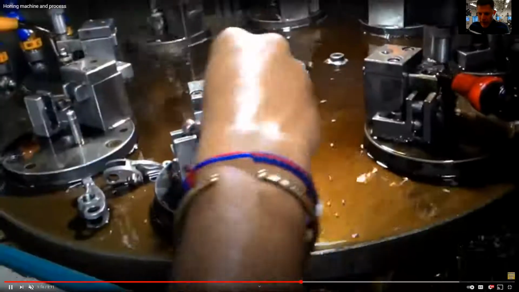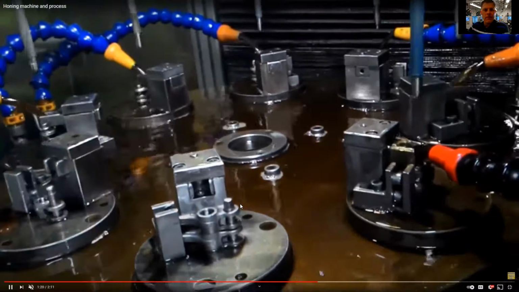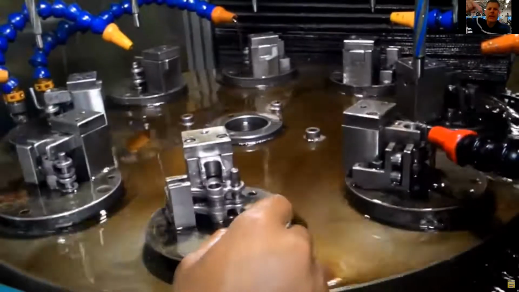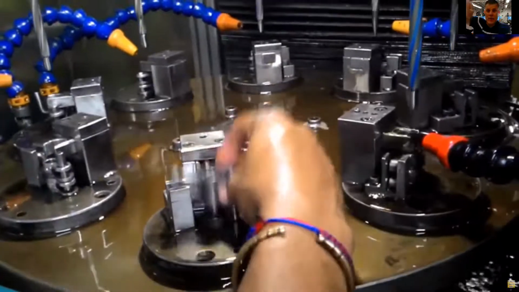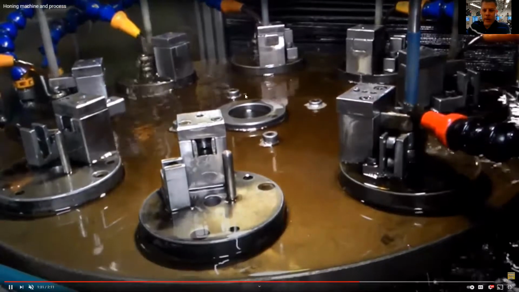Now over here, they have rocker arms. If you're an engine person, you know what a rocker arm is. It rocks back and forth. The cam pushes it, it rocks like this and pushes down on a valve stem to open up the valves of an engine. So here, we're honing rocker arms.